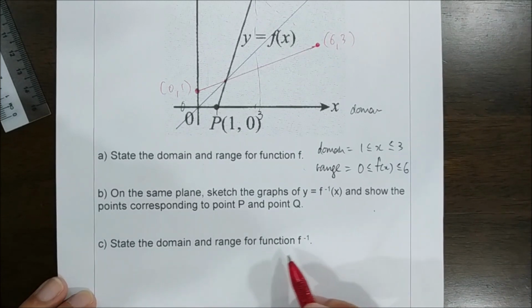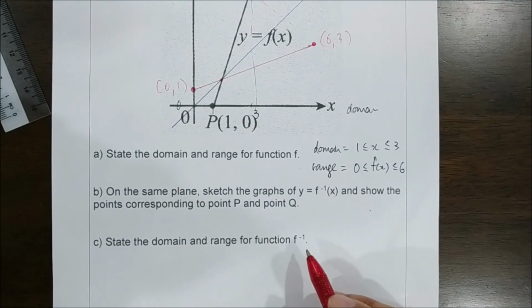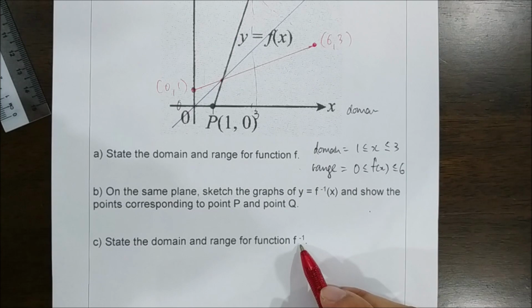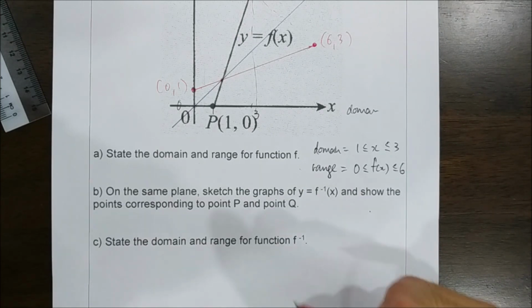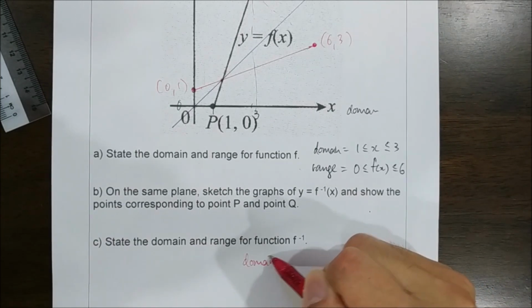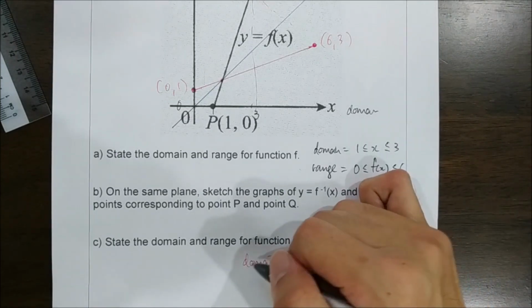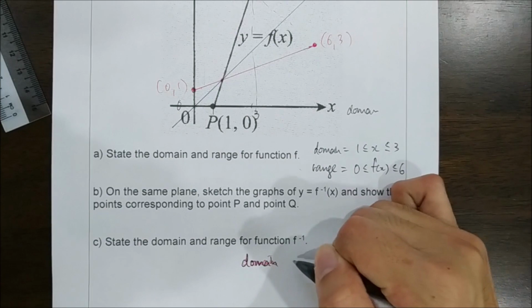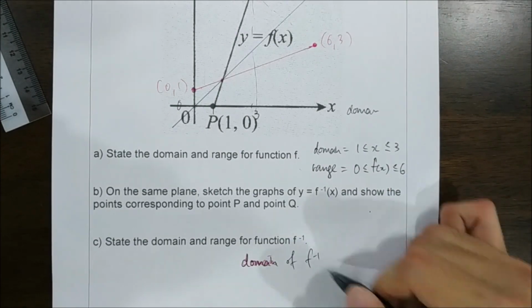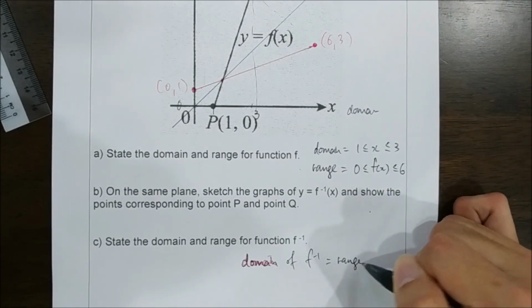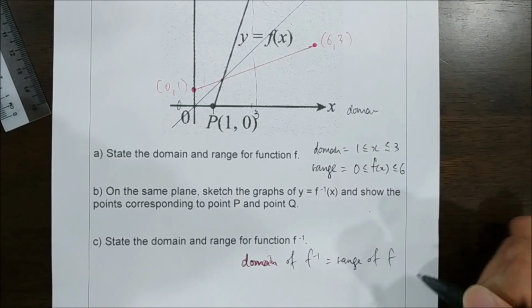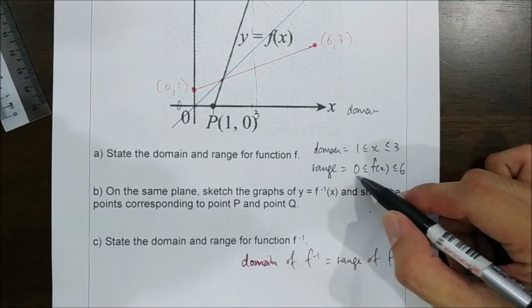State the domain and range for function f inverse. We can use conjecture number 3 to help us solve this, as we know that the domain of f inverse is the range of f. So the range of f is this.